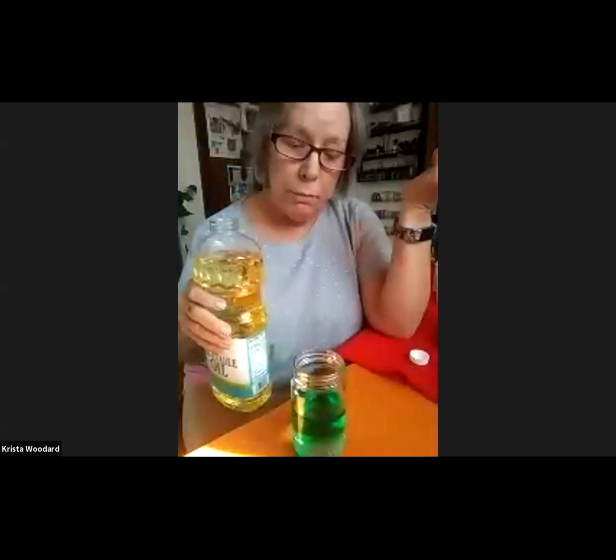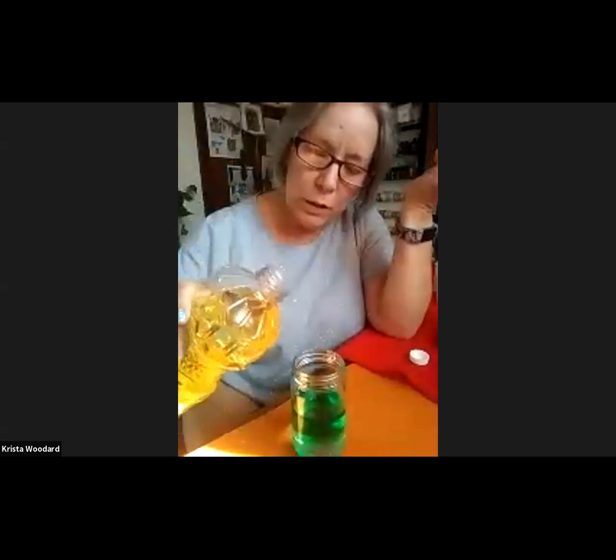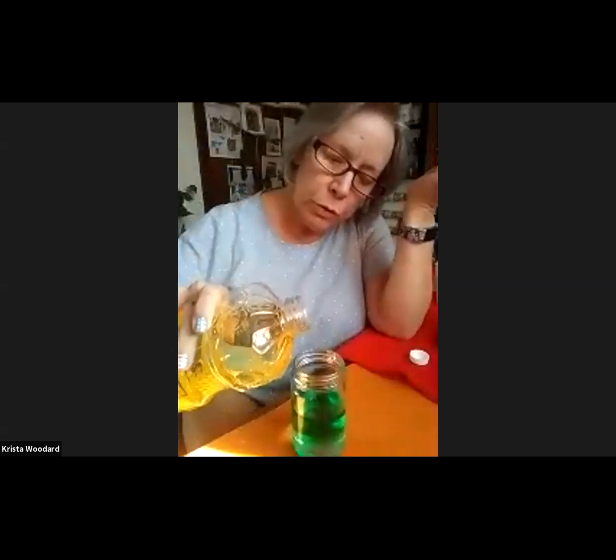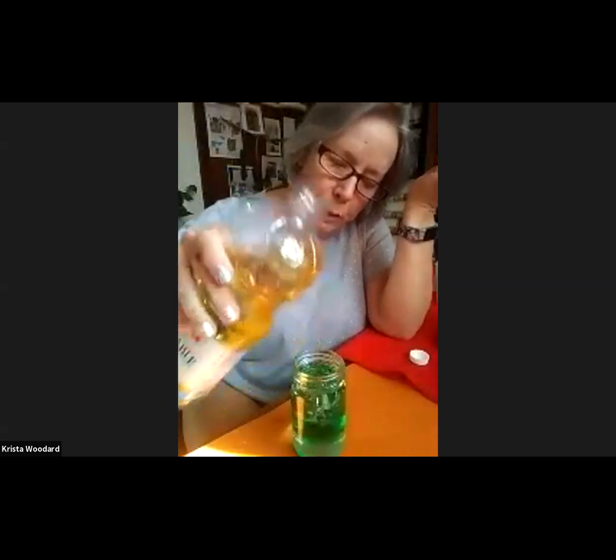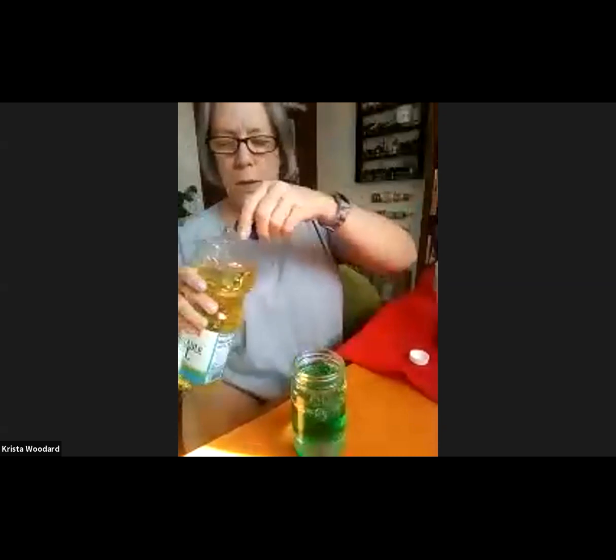What do you think will happen when we put in our vegetable oil? Think it'll sink to the bottom? All right, let's watch and see. One more third. So we're going to fill this pretty nearly to the edge. Bubbly. Oh, okay. There we go.